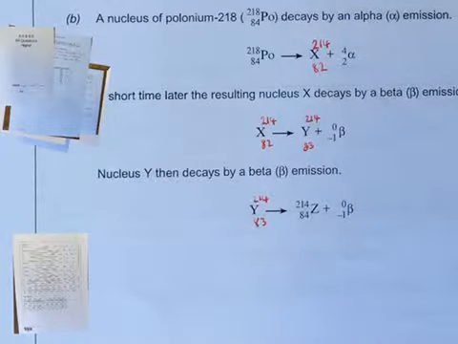Now, the nucleus Y, this one, 214, 83, is going to decay by beta emission again. So this information needs to come down. Y is 214, there it is, and an 83. Again, it needs to equal. We don't have to do any working out there, but we can check ourselves. So 214 plus 0 is 214. 84 plus minus 1 is going to be 83. So we can always check ourselves there as well.